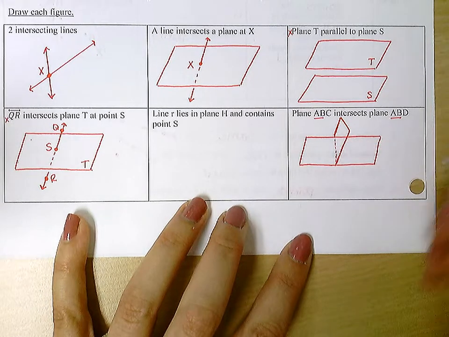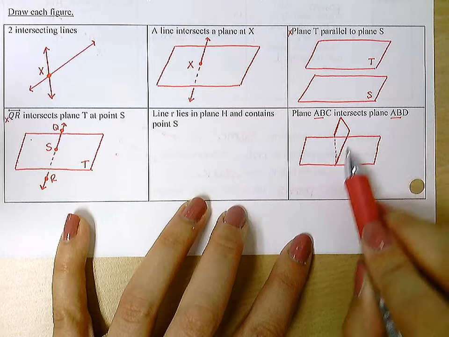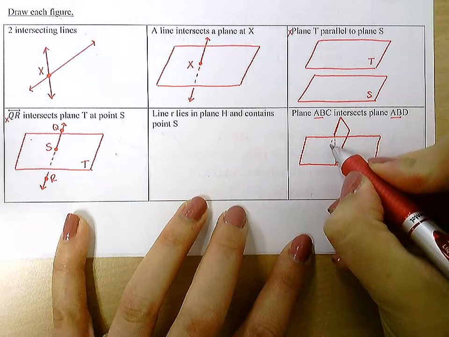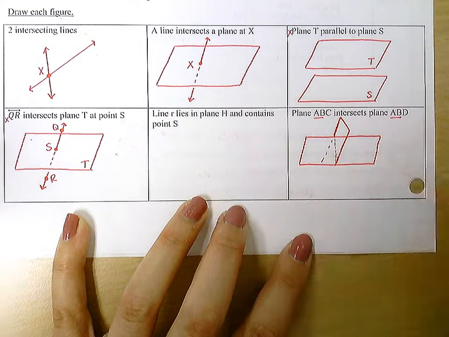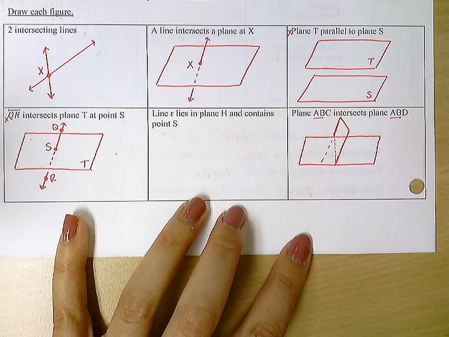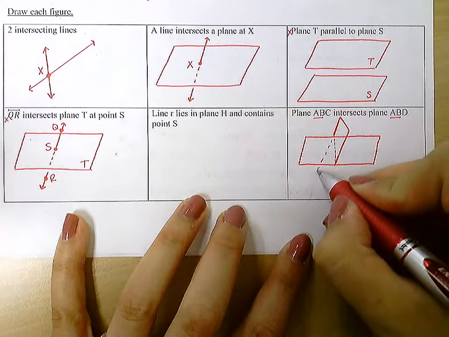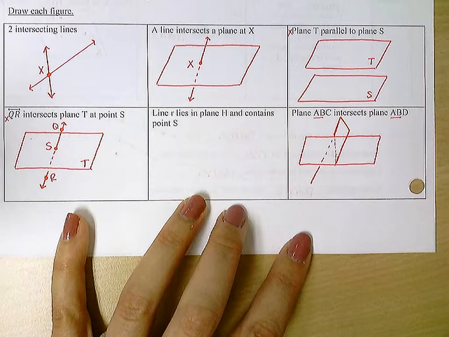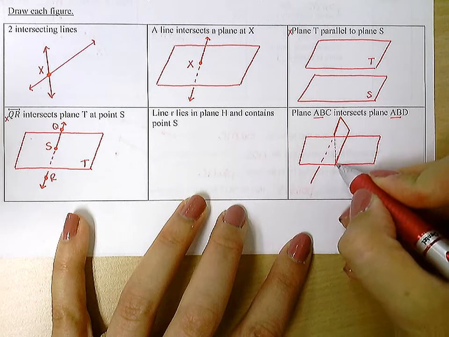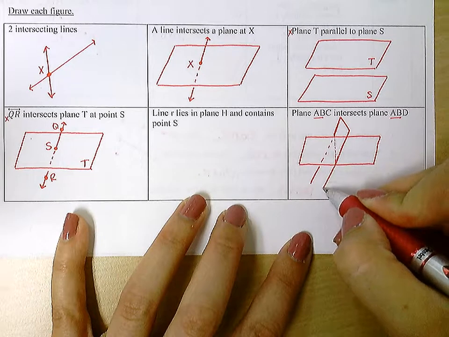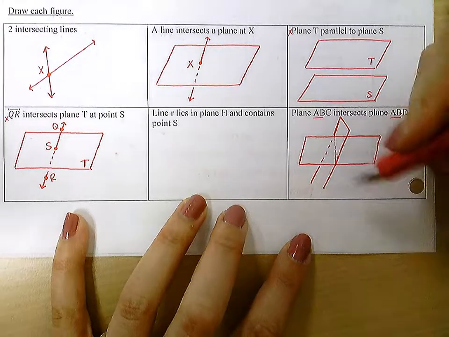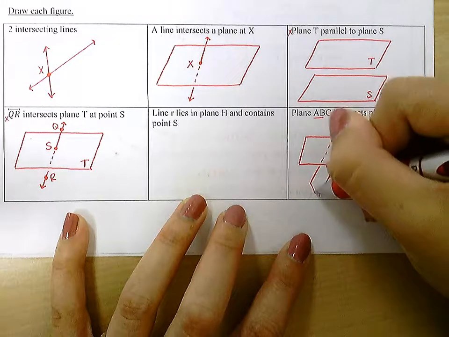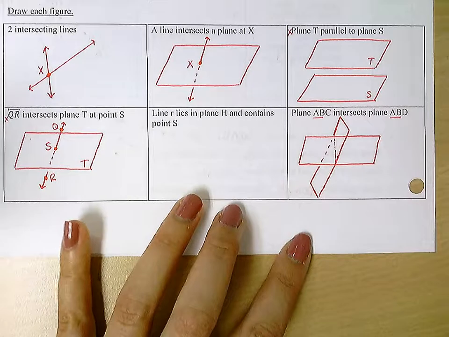Now I'm going to extend my plane that's kind of vertical here through my other one, just like we did the line, and then it comes out at the bottom here. Over here I'm just going to extend it through the bottom, and then I'm going to extend this further, and then connect right here.